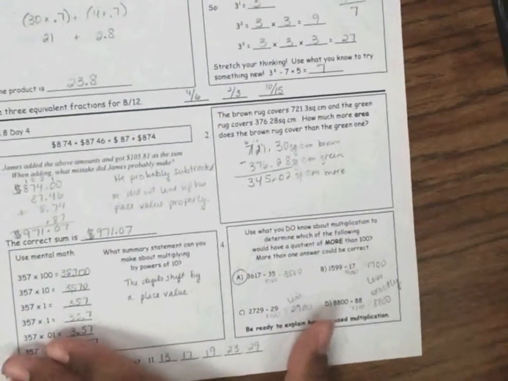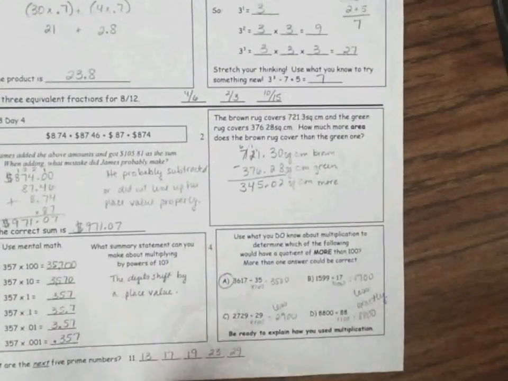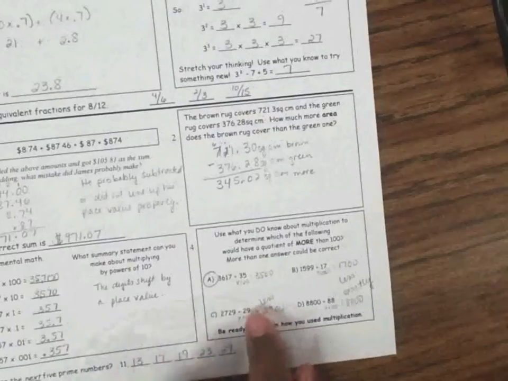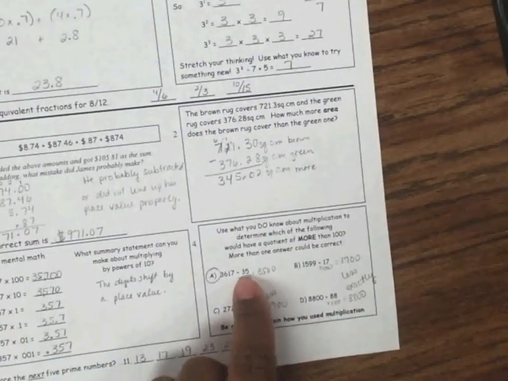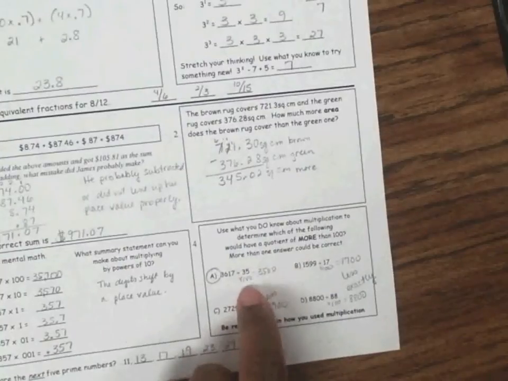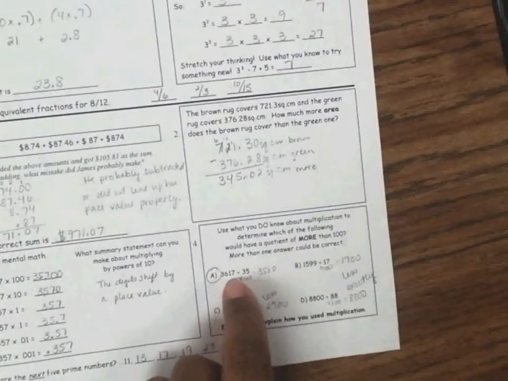Number 4, use what you do know about multiplication to determine which of the following would have a quotient of more than 100. So if I'm looking to do partial quotient, then I need to see, am I going to be able to use the number 100? So if I have 35 and I want to multiply it times 100, can I subtract the product from this?